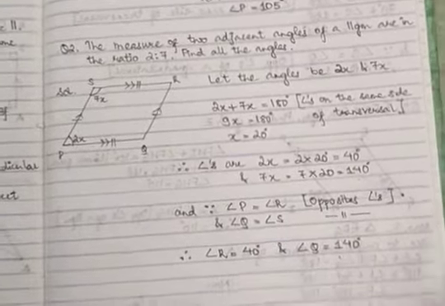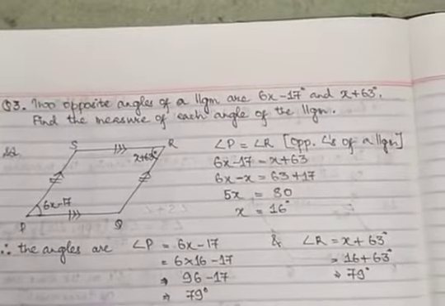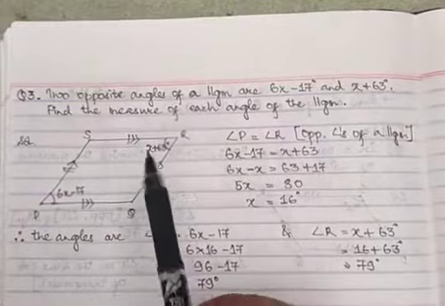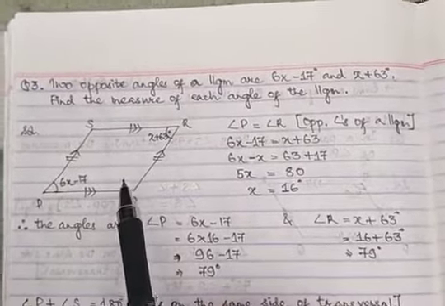Okay, I hope you kids understood. Okay, now moving on to the next one. So the next question here we have is: two opposite angles of a parallelogram. Now again, two opposite angles of a parallelogram. See, if the figure is not given, please draw the figure. It will be easier for you.